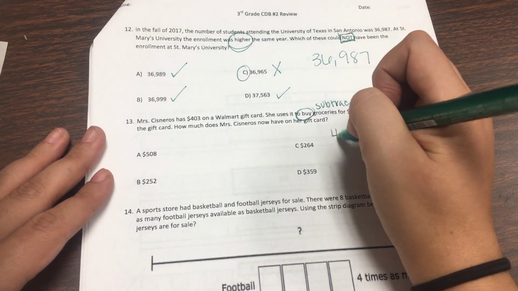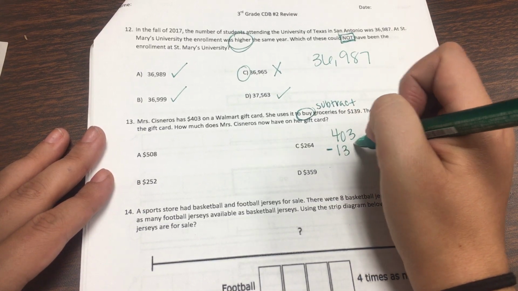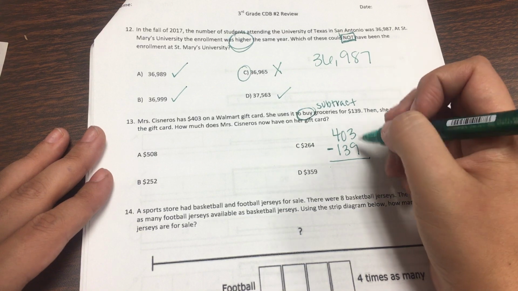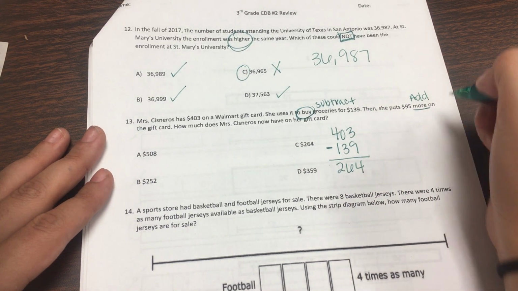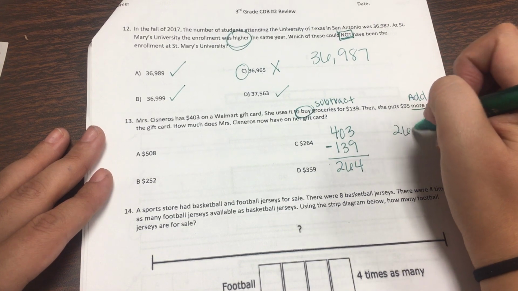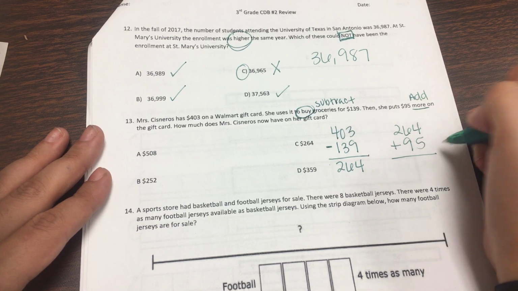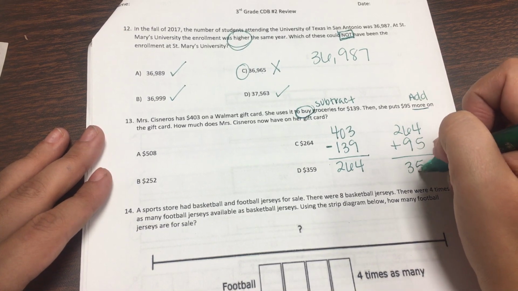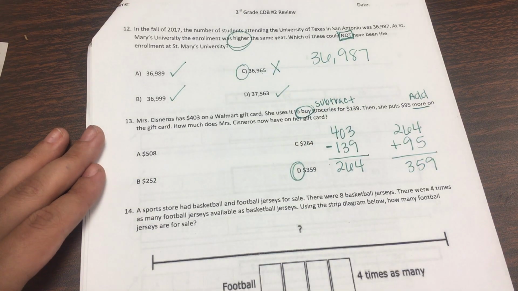So we start with 403, subtract 139, and we get 264. Then we add 264 plus 95. We get 359. So 359 is your answer.